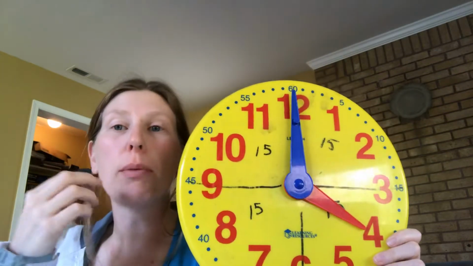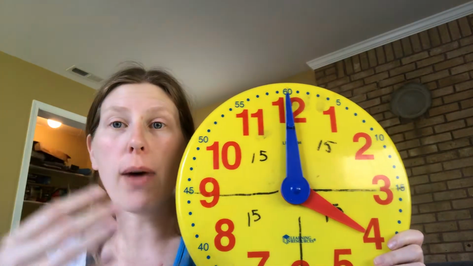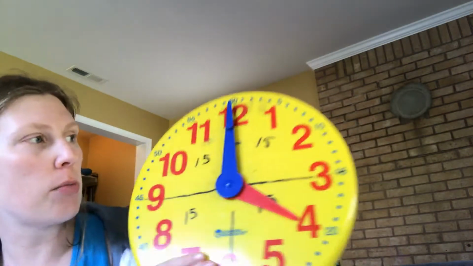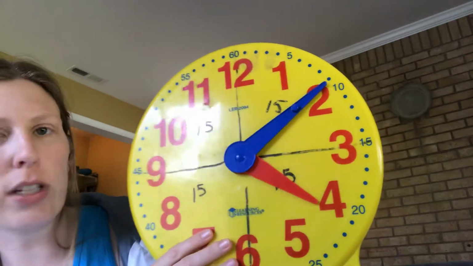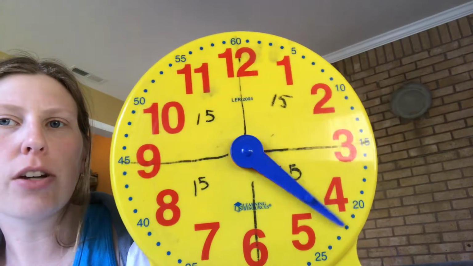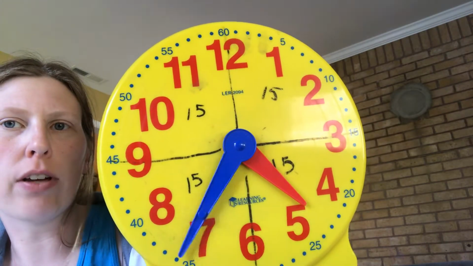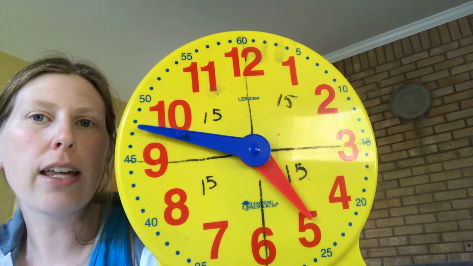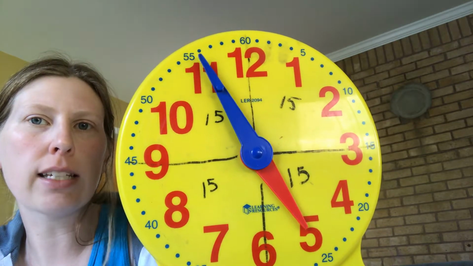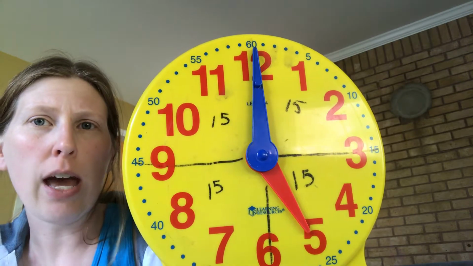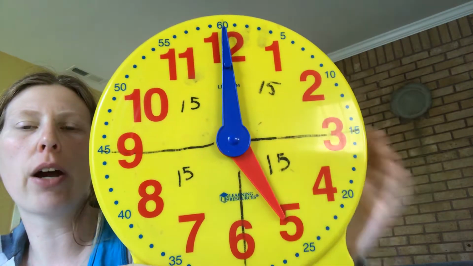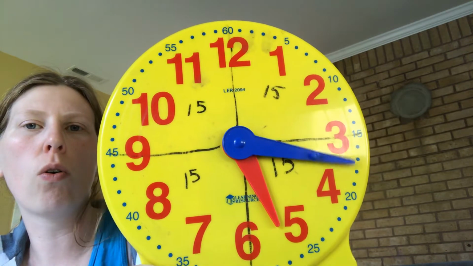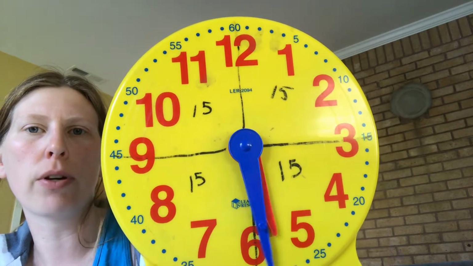So a clock, you'll probably have heard the term moving clockwise. A clock will always have the hands move in one specific direction, which will look like this. And as we see, our minute hand is moving all the way around the clock. The red, shorter hour hand is also moving at the same time, just slower. And once the minute hand goes all the way to the 12, we're in a new hour, and our hour hand has already moved all the way around to the next number.